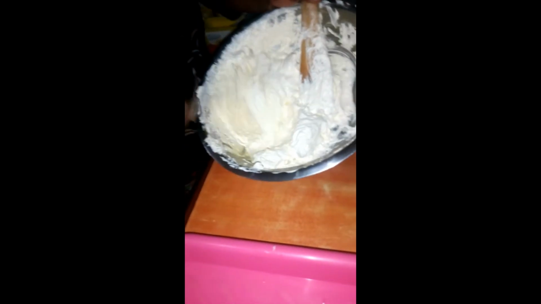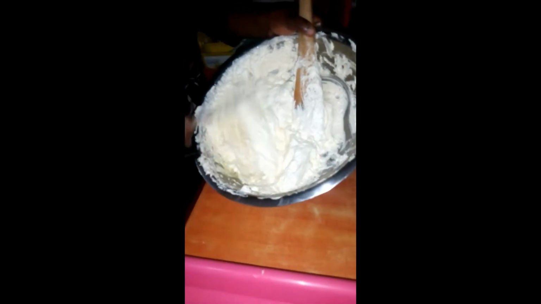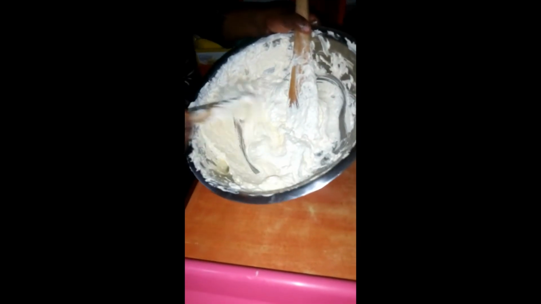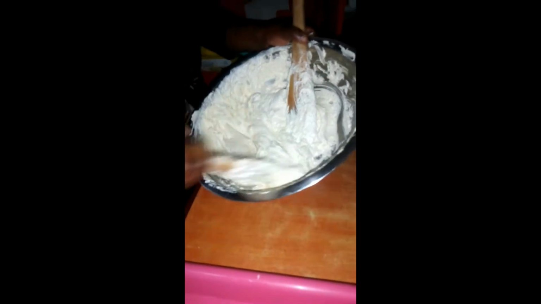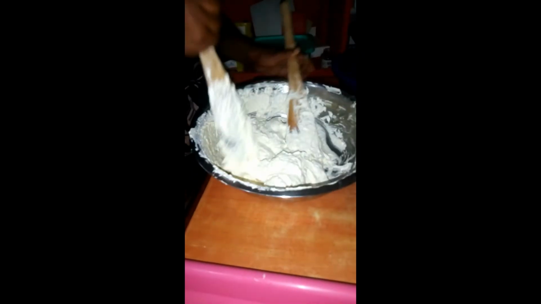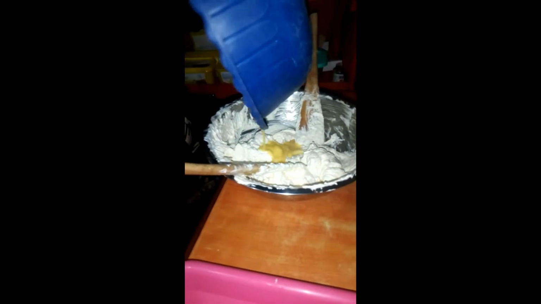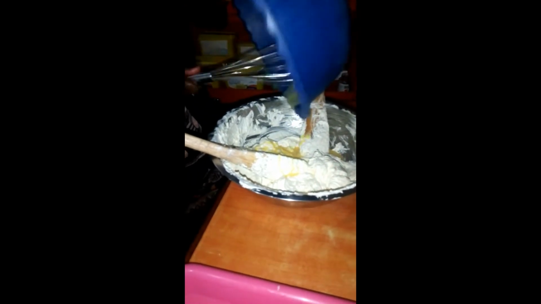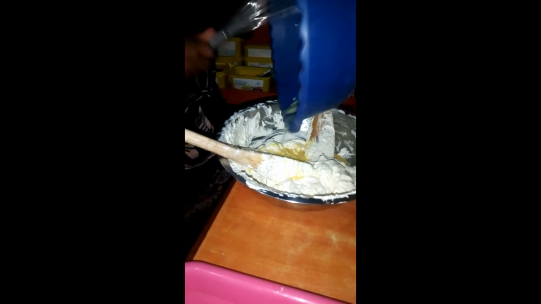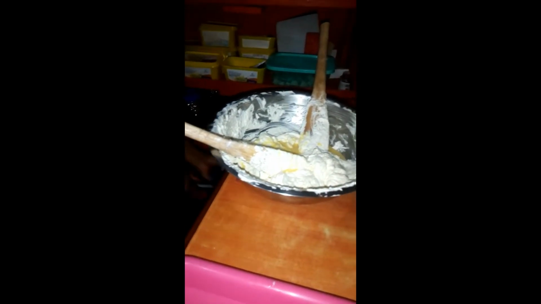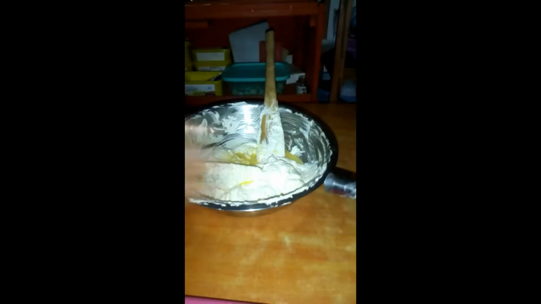But if you do this continuously, you will have a successful cake without any significant curdling. You can see my cake has not yet curdled. I am adding the remaining egg yolk and beating it in here.